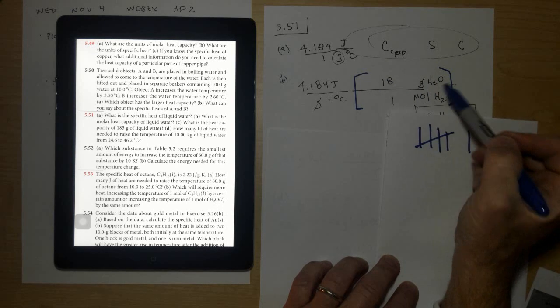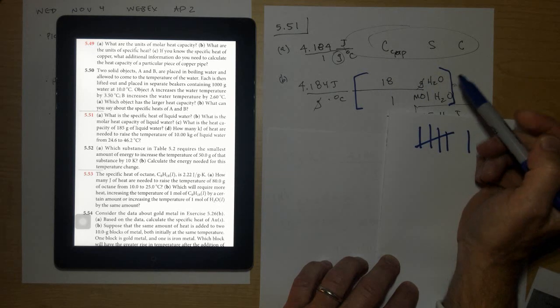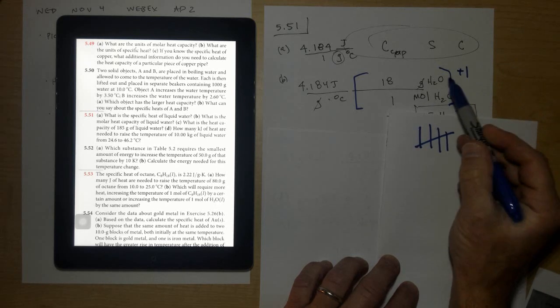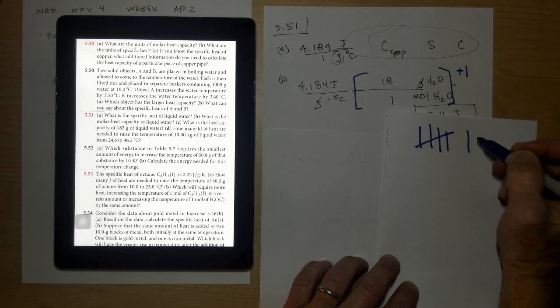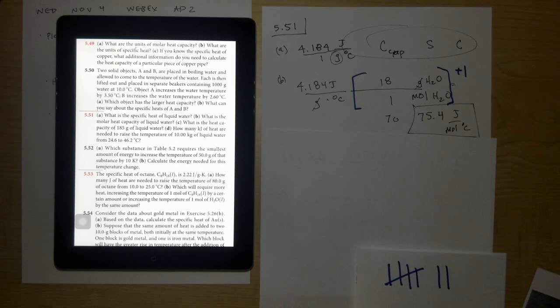And then 18 grams in a mole, I get that from adding up H2 and O on the periodic table. This is worth 1 point for having this fraction or this relationship in your homework. That takes us up to 7 possible points. Multiplying those two together, I get 70.5 joules per mole degrees Celsius.